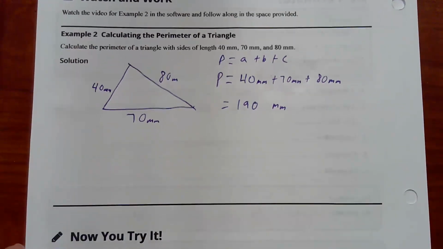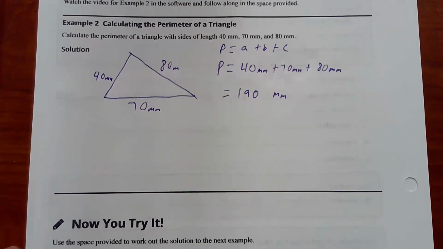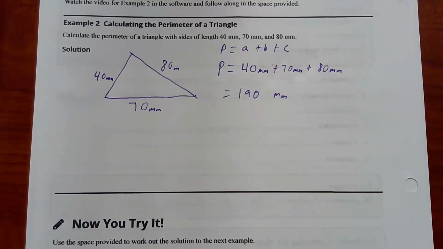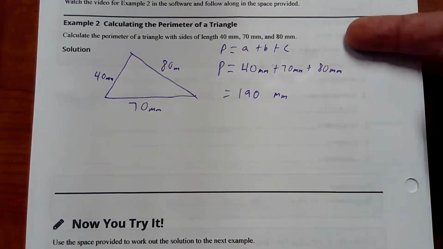So try out the next one. Write the formula down, add all the pieces, and then just give me the answer. Same steps. Okay. Keeps you organized. I know you can probably just add it by reading it and write it down. That's not what I want. I want you to show the steps.